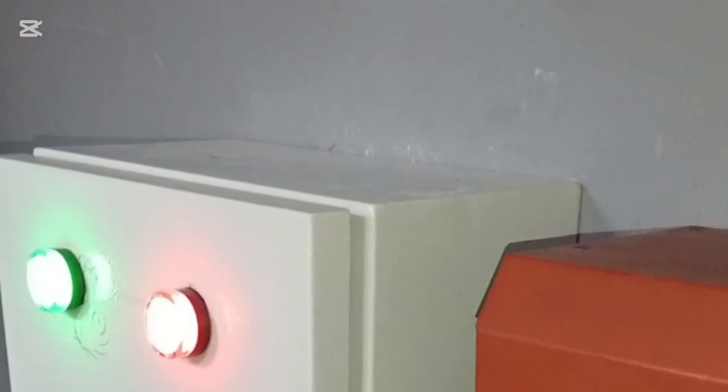This is the automatic changeover that switches on the inverter once there is no NEPA in the night or when the generator is switched off.